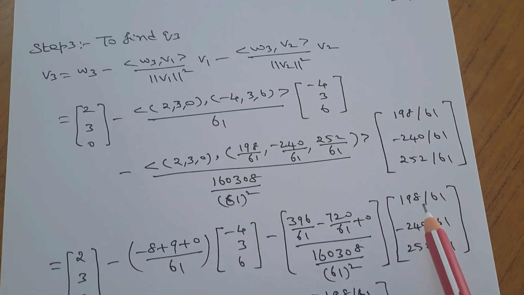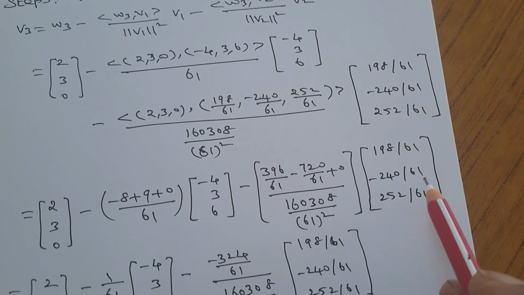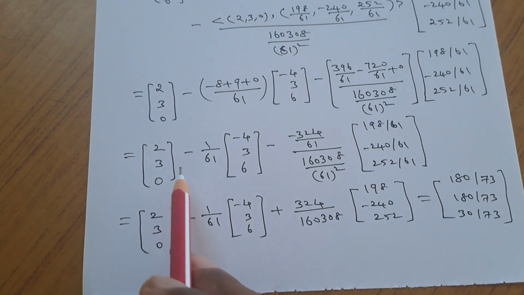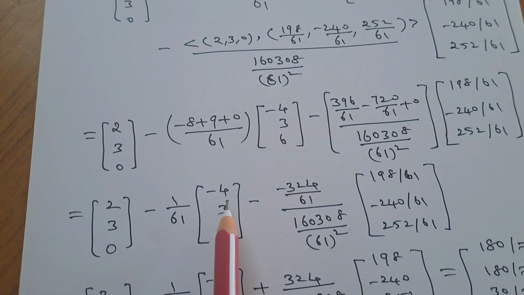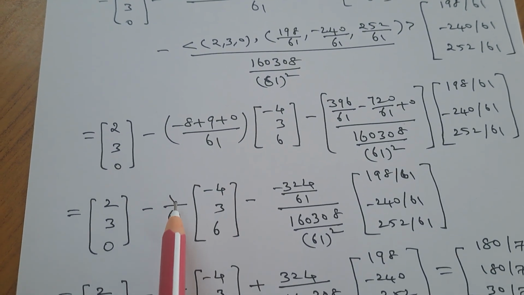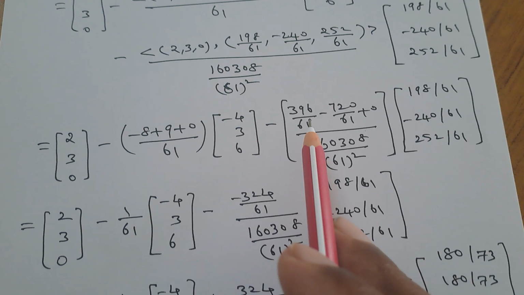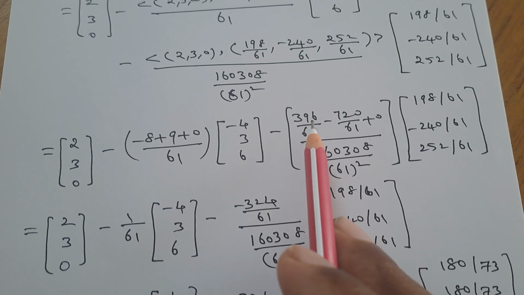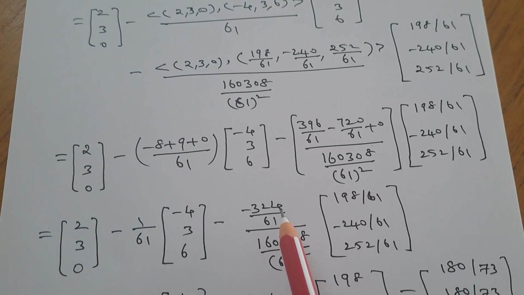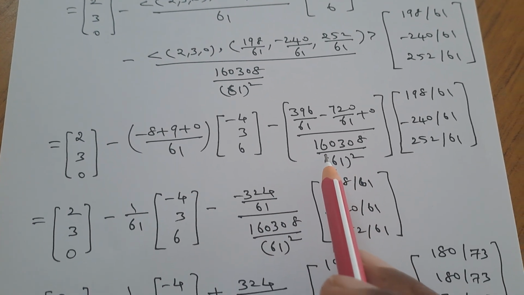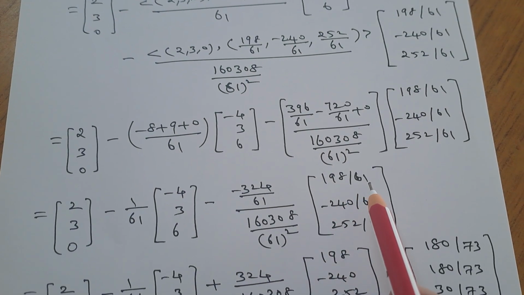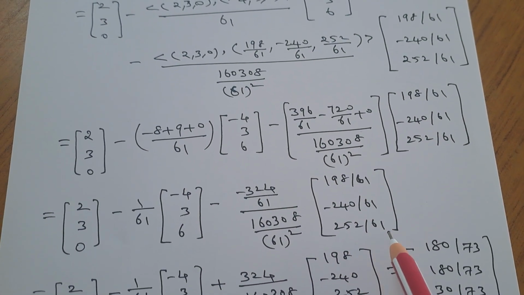Then 198 by 61, minus 240 by 61, 252 by 61. See the next step, 230 minus 1 by 61 minus 4, 3, 6. Minus 1 by 61 means here minus 8 plus 9 is 1. So minus is here. See the numerator, 396 by 61 minus 720 by 61. If you are adding these two, minus 324 by 61, by the 160308 by 61 square, 198 by 61, minus 240 by 61, 252 by 61.